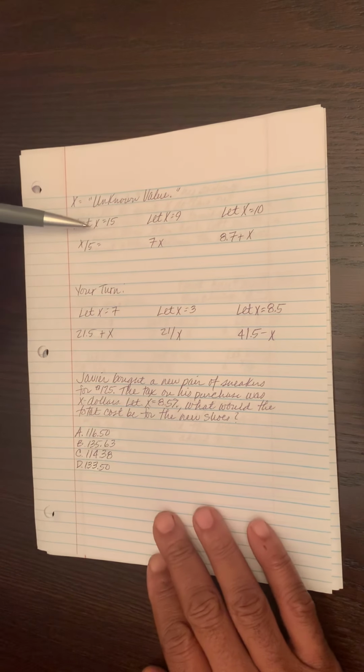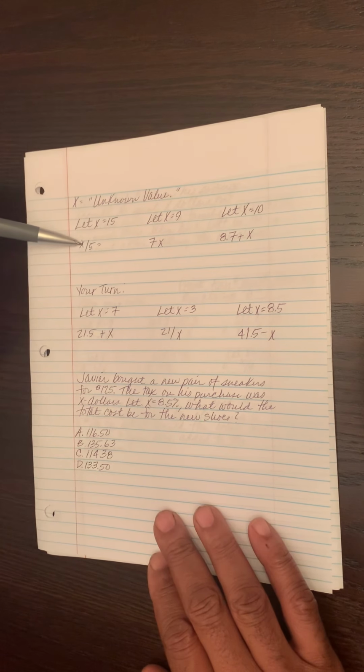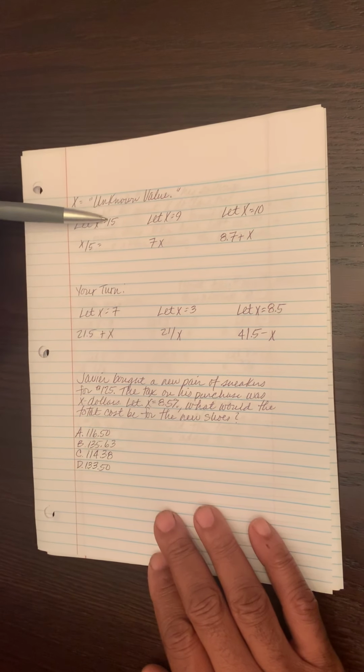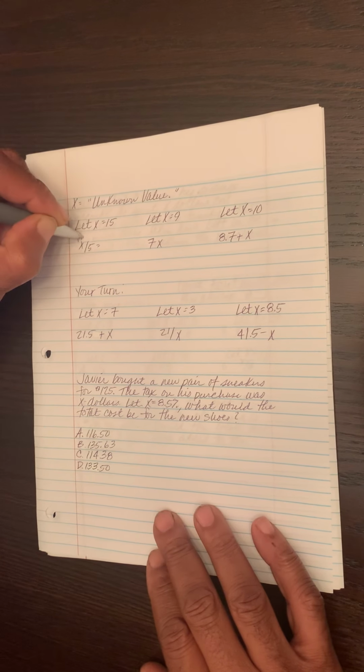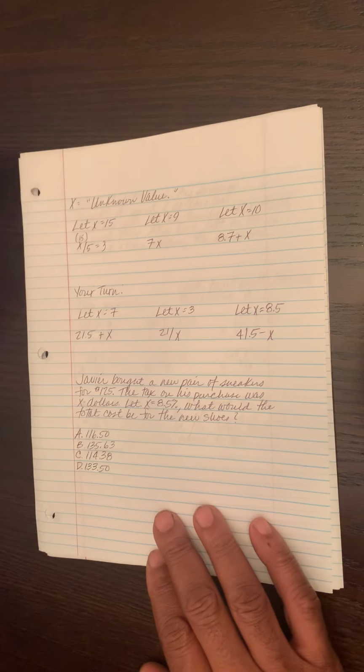If you take a look at the first one where it's got let x equal 15, all we're basically doing is plugging a number in for the unknown. So where we have x, we just replace it with 15. And 15 divided by 5 is going to give us an answer of 3.